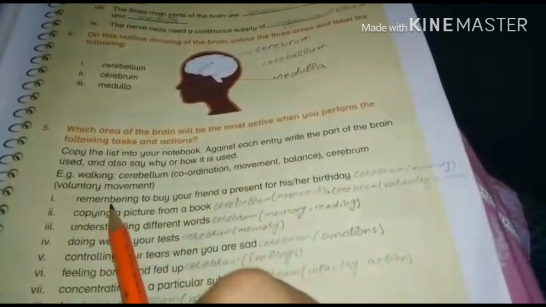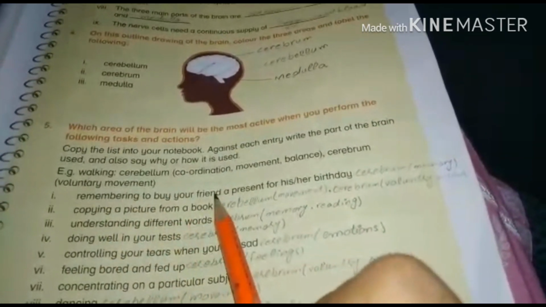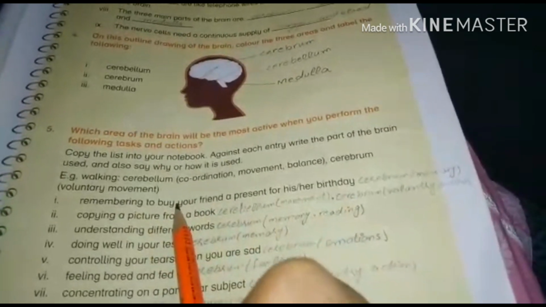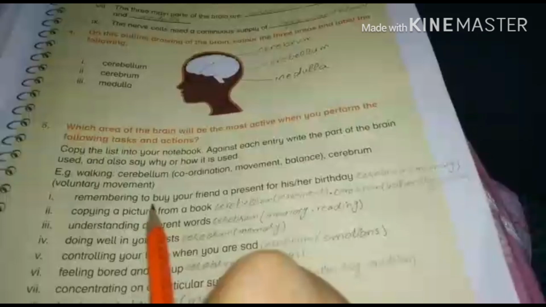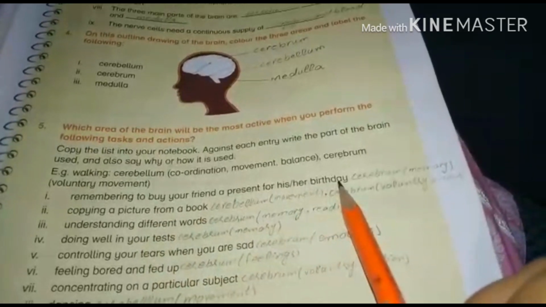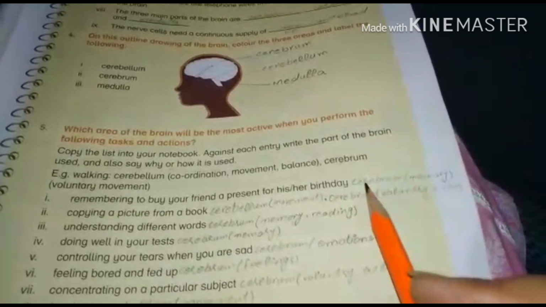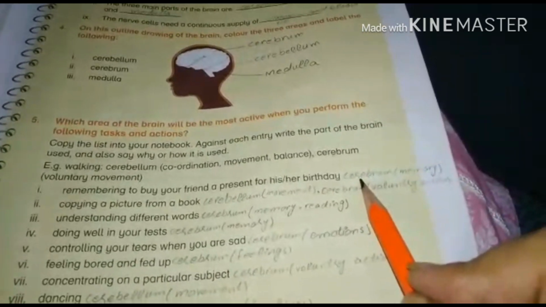For example, remembering to buy your friend a present for her birthday. Remembering to buy means our memory is involved in this action. So memory is controlled by the part of the brain that is the cerebrum.